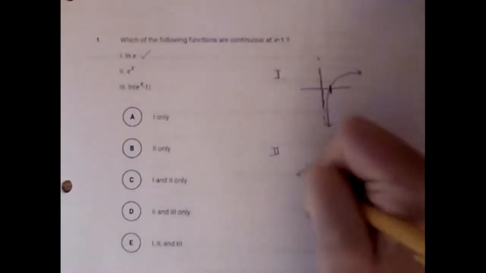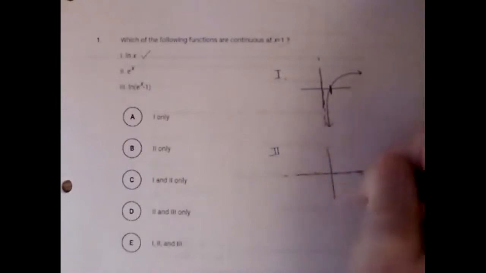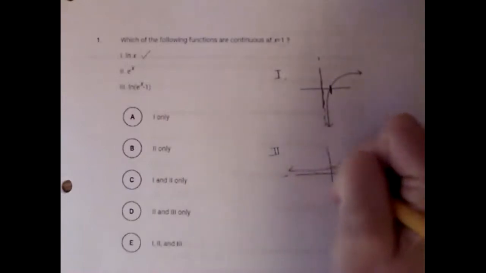The second one, e to the x, is the inverse of ln. So it's going to have the horizontal asymptote and do something like this. Here we are at 1, and the function is continuous there. In fact, this function is continuous on all real numbers. So that one is good.